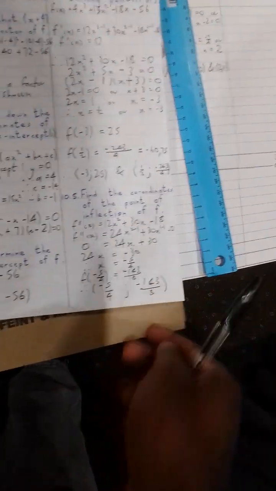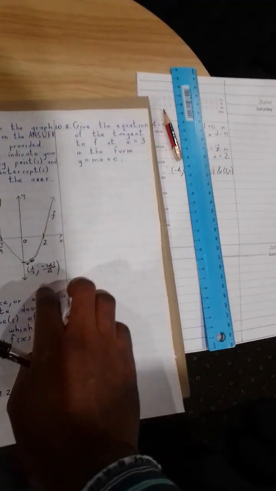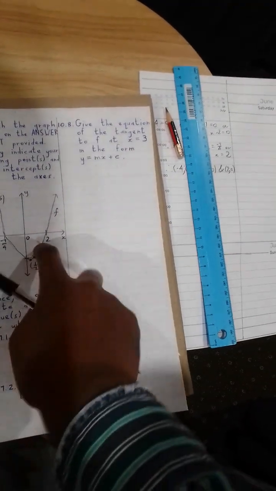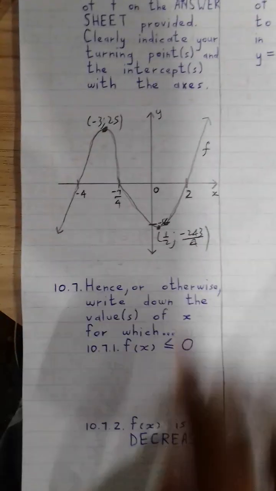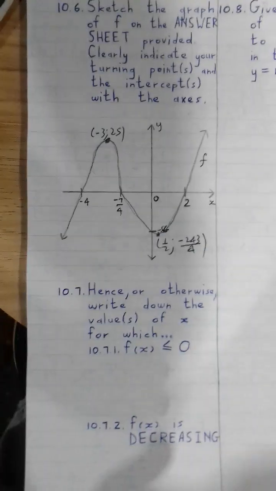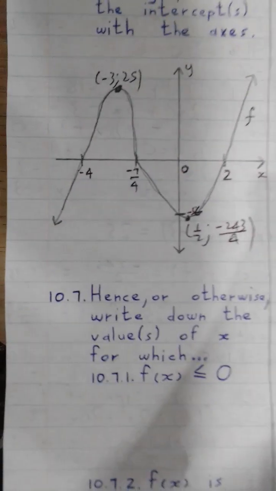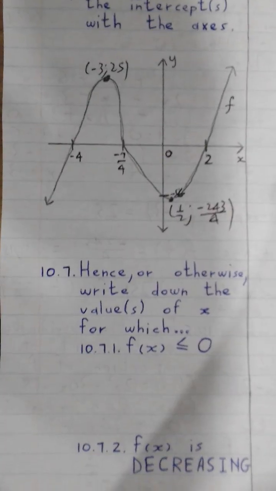Okay, if we were to estimate the point of inflection, negative 5 over 4 and negative 143 over 8, negative 5 over 4 somewhere here. Okay, so somewhere here. Okay, hope that is clear and I hope that makes sense.